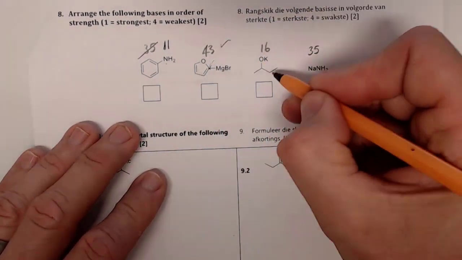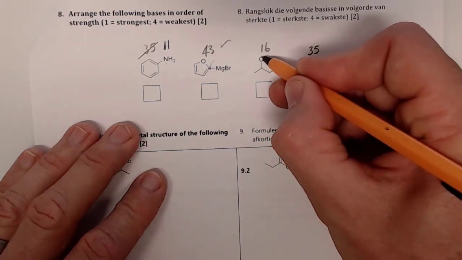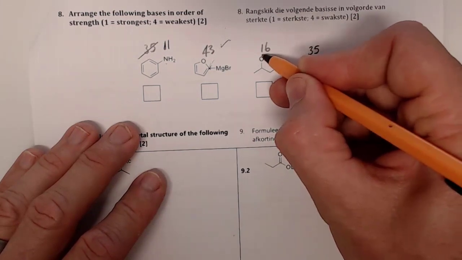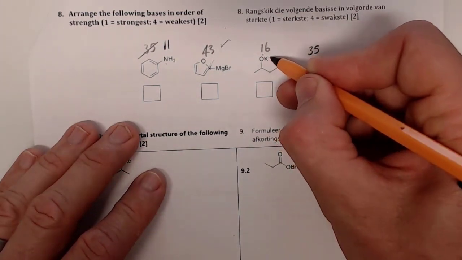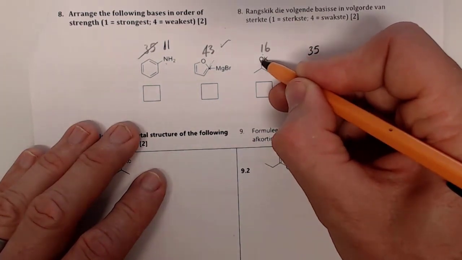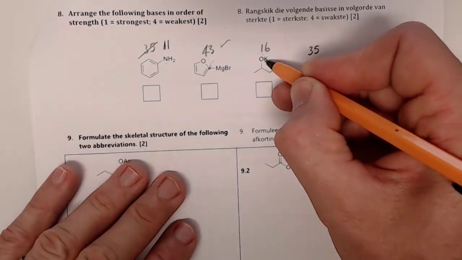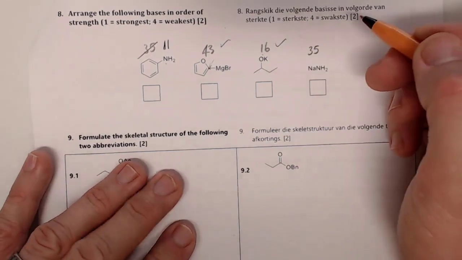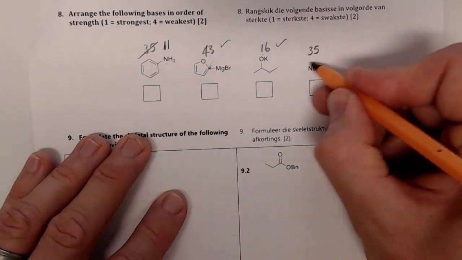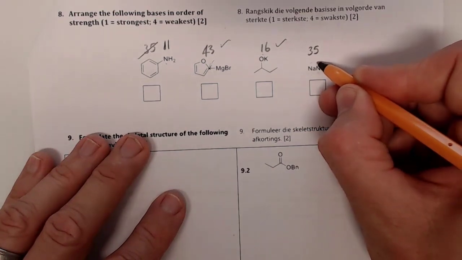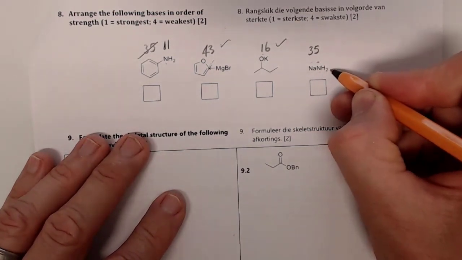Same thing over here. If we add a strong acid to this, this is an O minus. This is a ketone-derived alkoxide. If we put a strong acid on this, this O minus is going to get a proton. It's going to become an OH. And an OH pKa is 16. That's correct. Looking at this over here, we've got sodium and nitrogen, sodium plus, N minus. So we get NH2 minus.